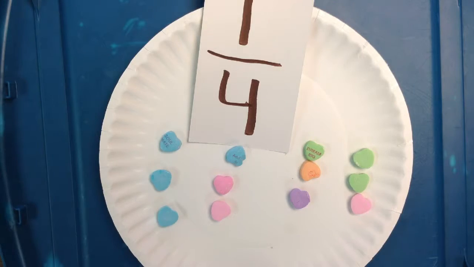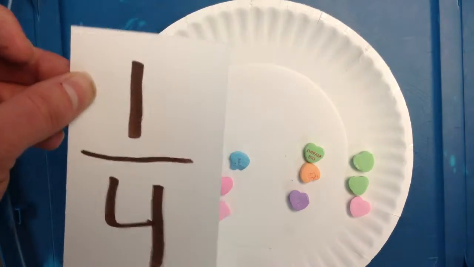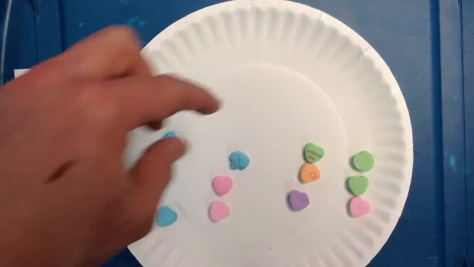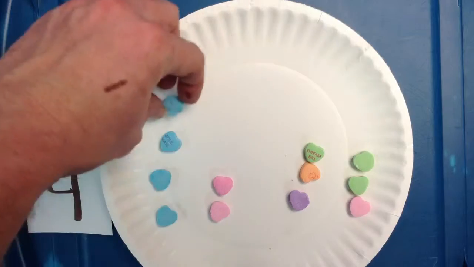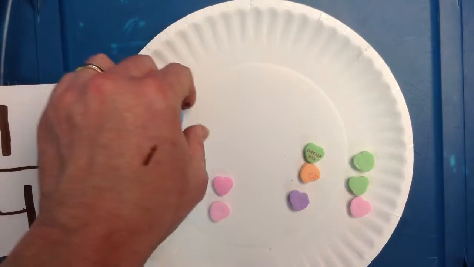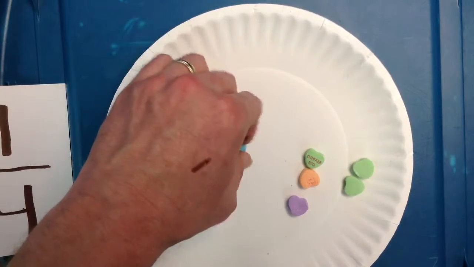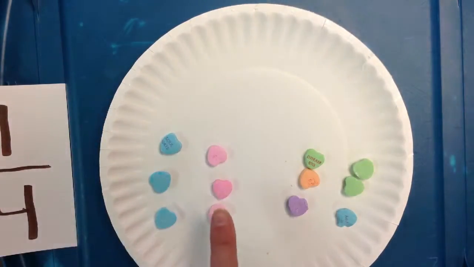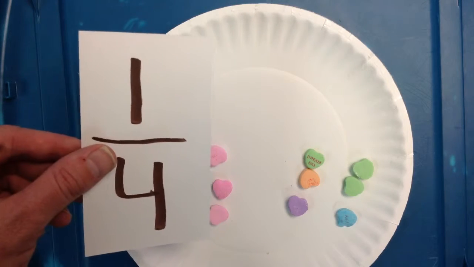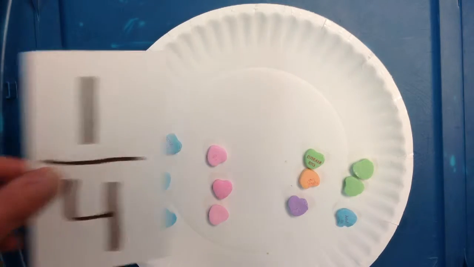Now, my goal is to figure out what color, or in this case colors, could fill up one of these 4 groups. And blue fills up more than one of those 4 groups, so it is not 1/4 of this. Let's see here. If I trade pink with this blue, then I can see that pink takes up 1/4 of the groups. So pink is 1/4 of 12. 3 hearts is 1/4 of 12.